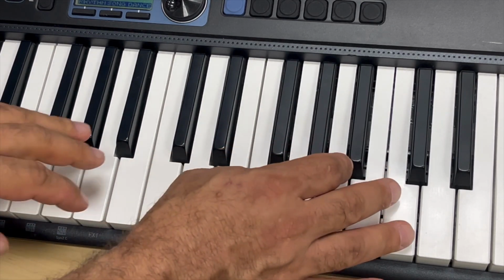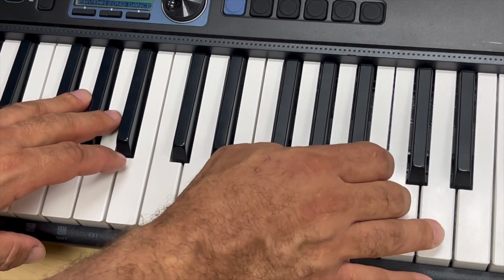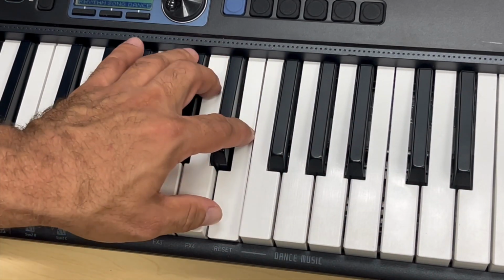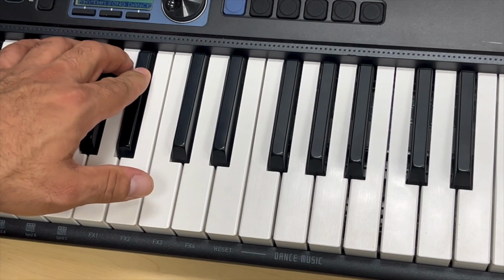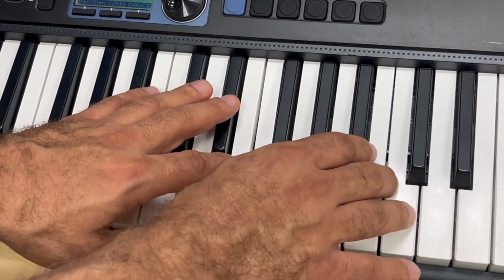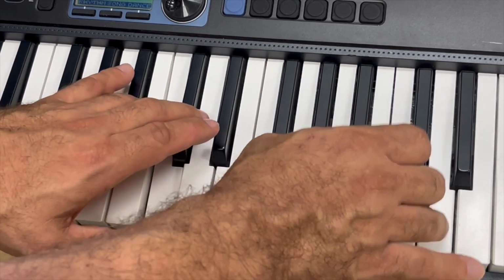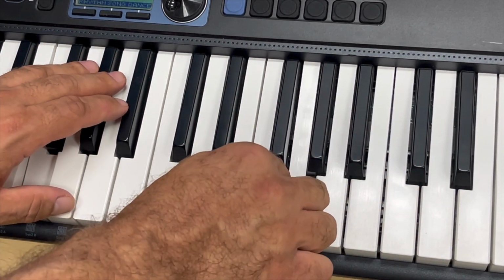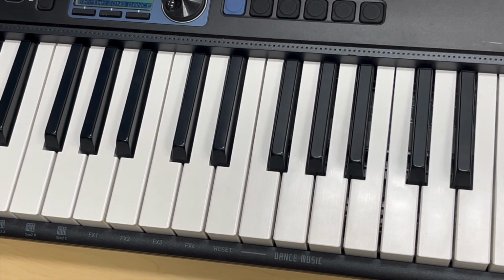So I played Twinkle Twinkle in the right hand, the left in Joy to the World. Together. And you have a bit of dissonance going on in there. So let's do a review.